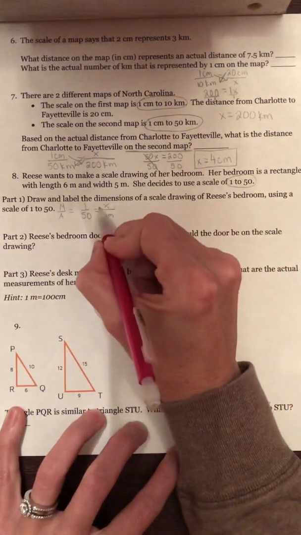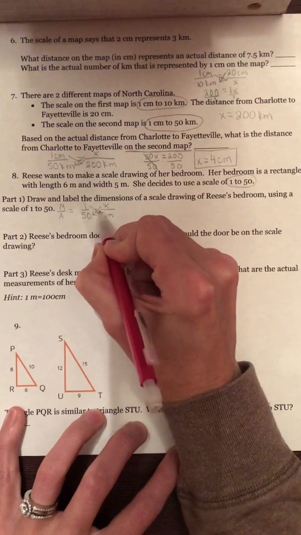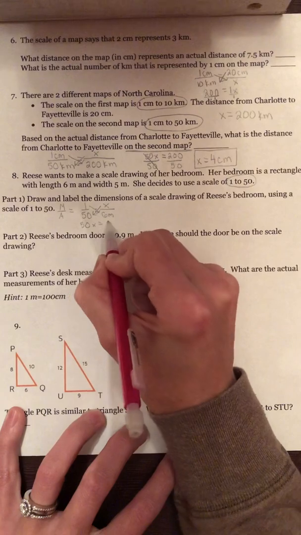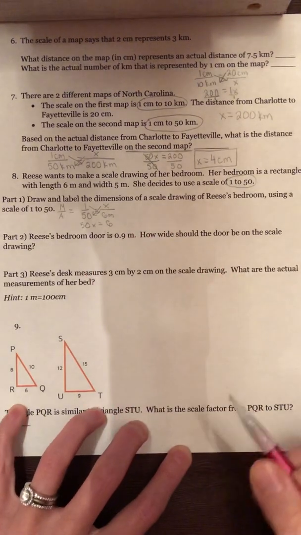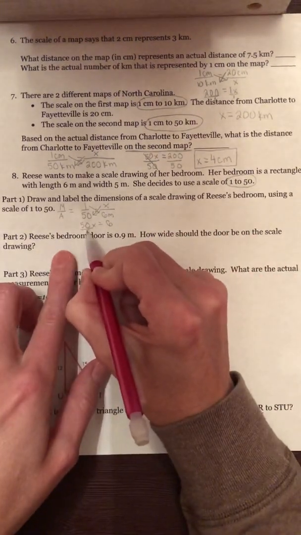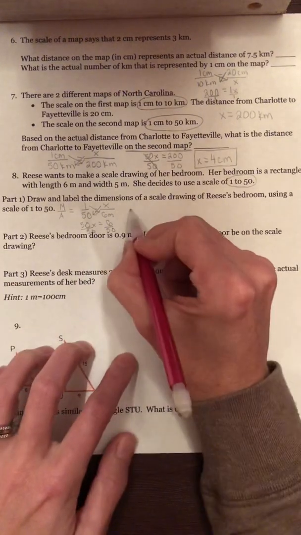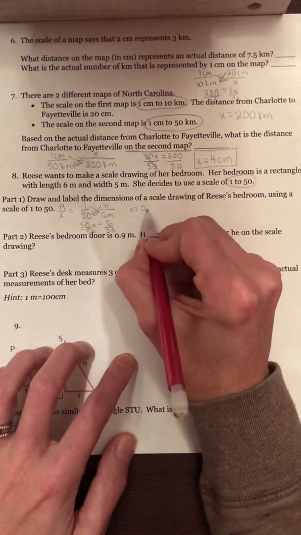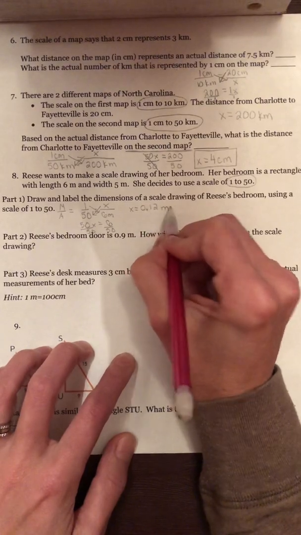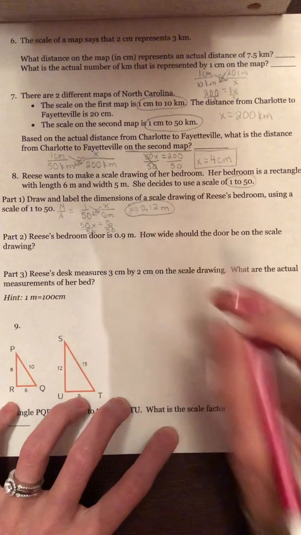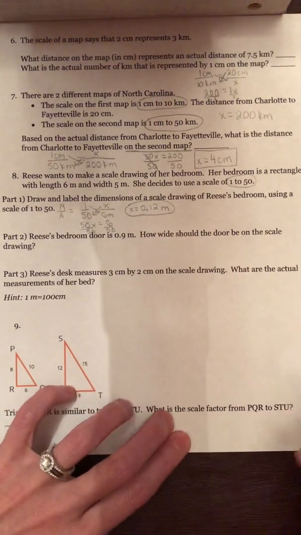So when I cross multiply and then divide, I get 50x over here, and then 6 on this side. Divide both sides by 50. And that gives me 12 hundredths meters. So you could leave your answer in that form as meters, or we could change it to centimeters.